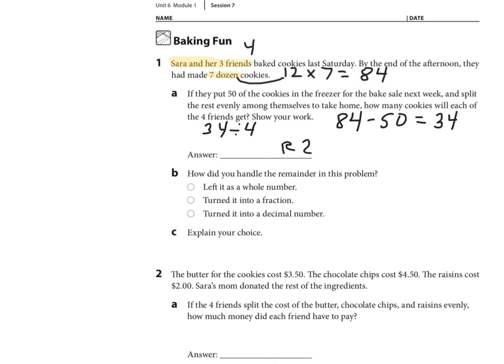But here's a question. What will you do with the remainder? How do you handle the remainder? You have 2 cookies left. What are you going to do with those 2 cookies? Leave them together, just set them aside, or are you going to turn them into a fraction or turn them into a decimal? And then explain why you would do that.